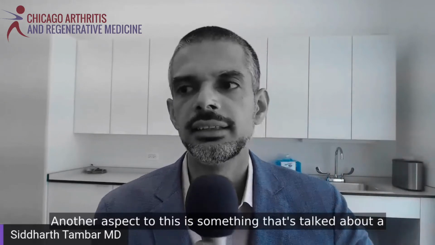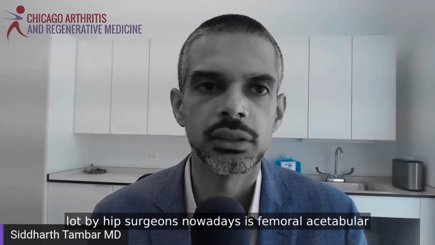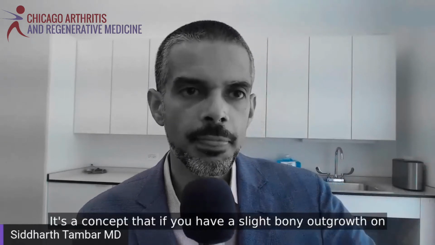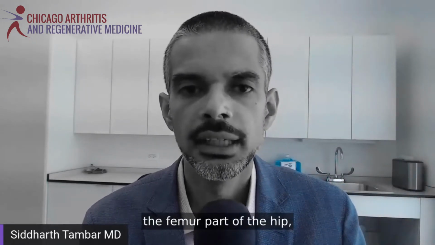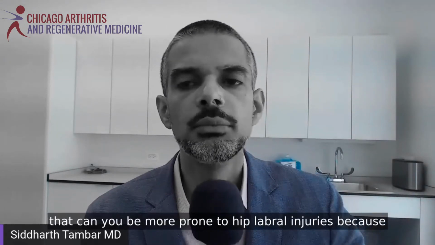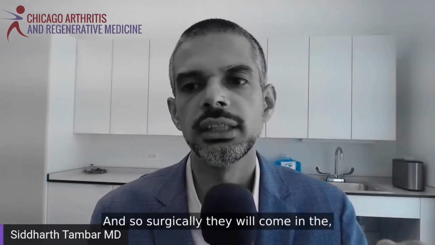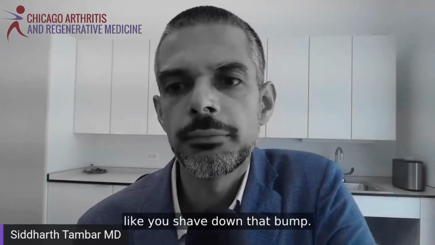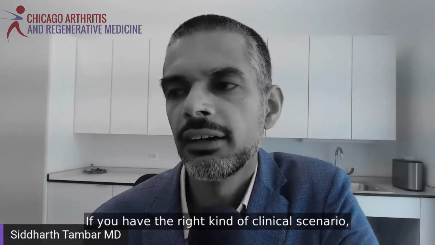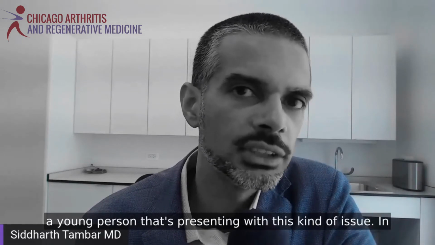Another aspect to this is something that's talked about a lot by hip surgeons nowadays: femoral acetabular impingement. It's a concept that if you have a slight bony outgrowth on the femur part of the hip, or a bony outgrowth on the acetabular part of the hip, you can be more prone to hip labral injuries because there's a little anatomical defect. And so surgically they'll come in and shave down that bump. Does that make sense? In some cases it might, if you have catching, if you have the right kind of clinical scenario, a young person that's presenting with this kind of issue.